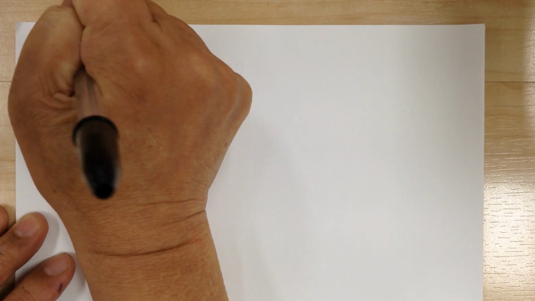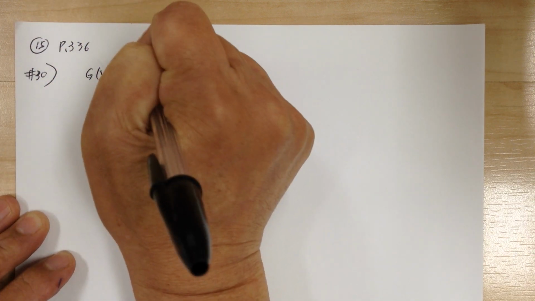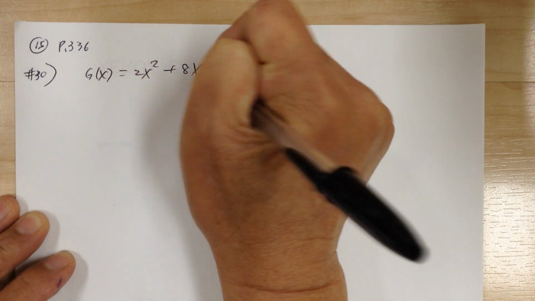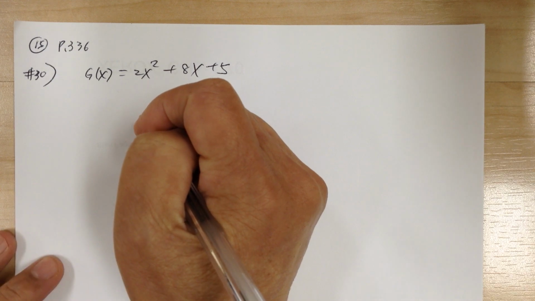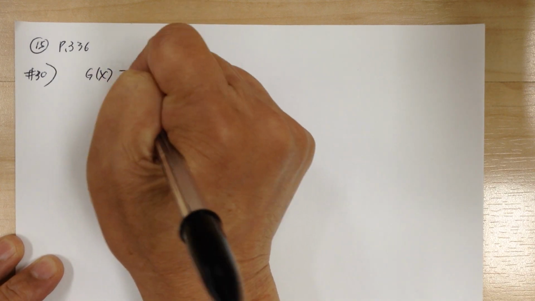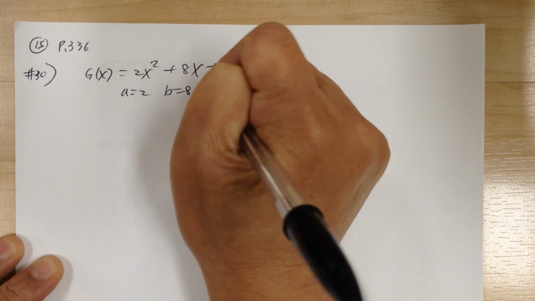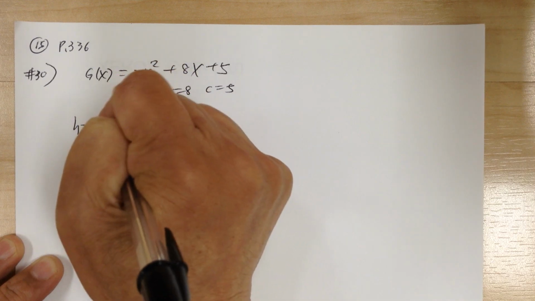Okay, for item number 15, this is from page 336. So let's go to number 30. You have g of x equal to 2x squared plus 8x plus 5. To find the vertex, you need to use negative b over 2a. So a equal to 2, b equal to 8, c equal to 5. So h equal to negative b over 2a.